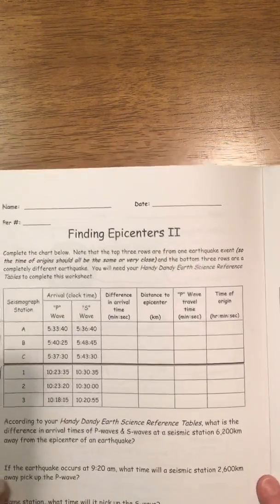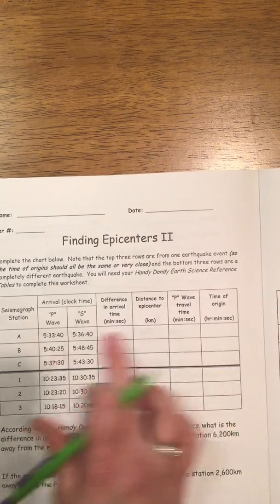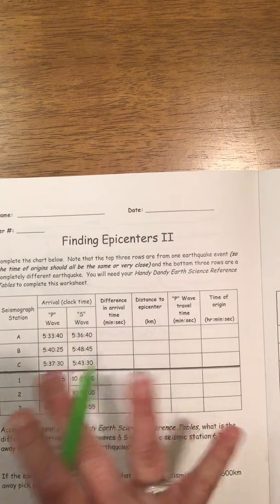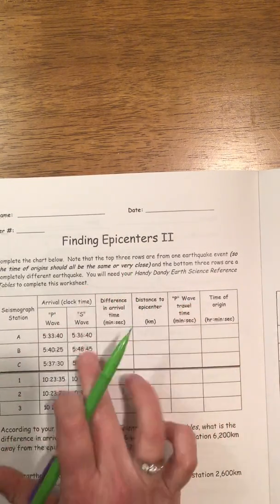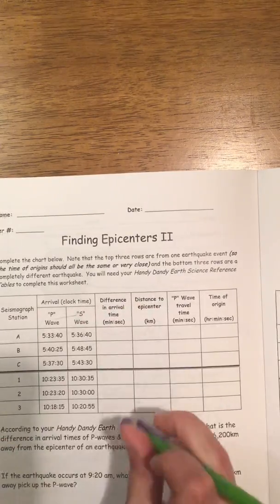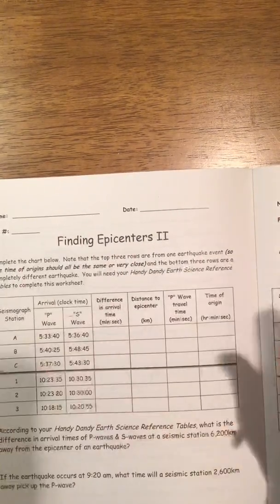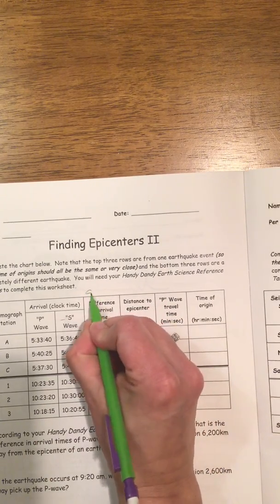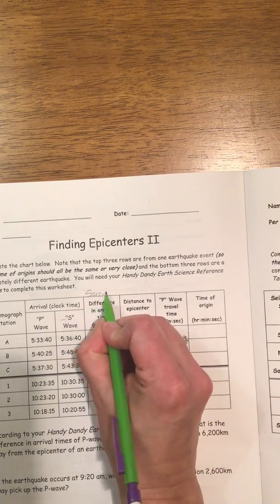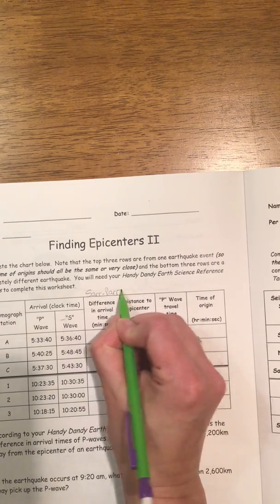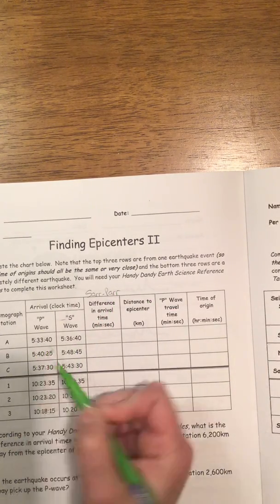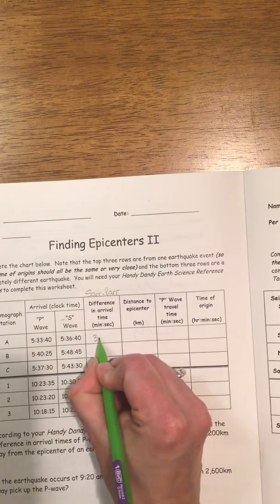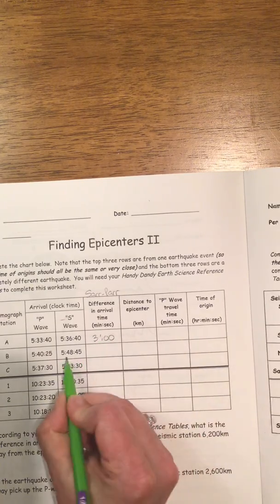So what we need to do is get the differences. We're not reading a seismogram right now. They give us the P and S wave arrivals on a silver platter, so all we're doing is subtraction. Difference in arrival time is always S arrival, write this down, minus P arrival. 536.40 minus 533.40. That's a difference of 3 minutes.